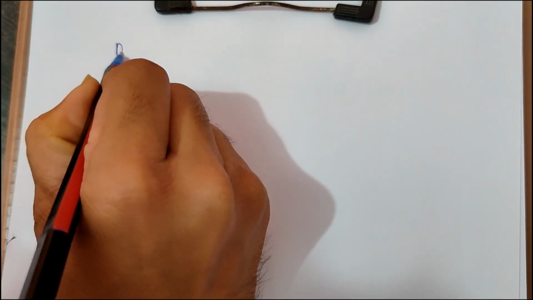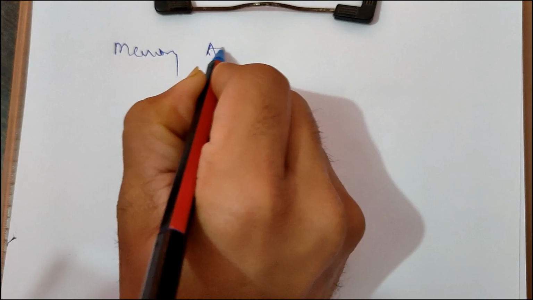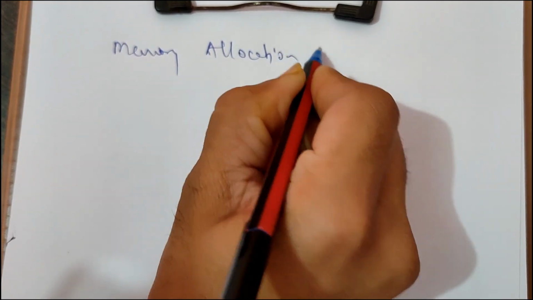Hello everyone, today we will see the memory allocation in C. Okay, we will see this.